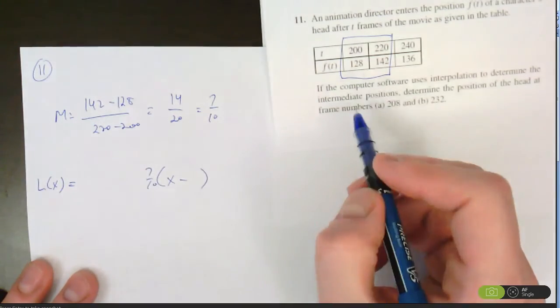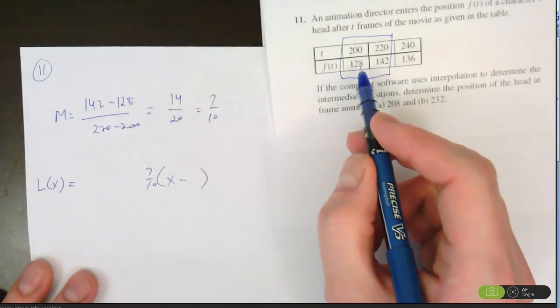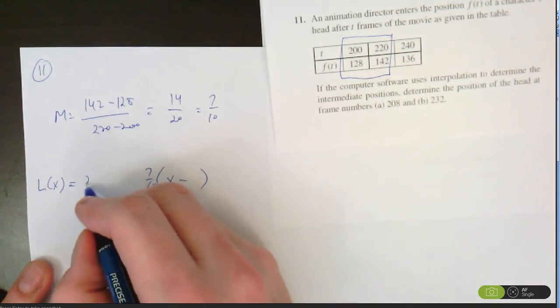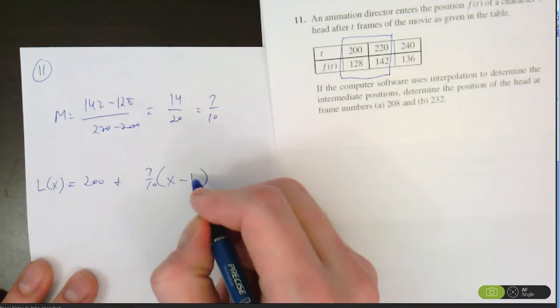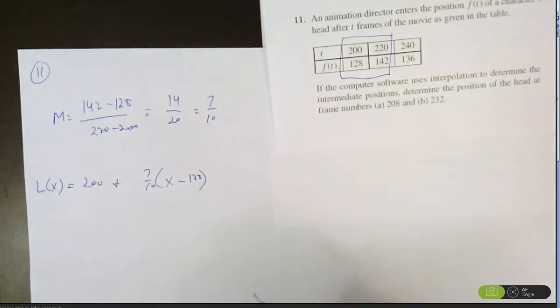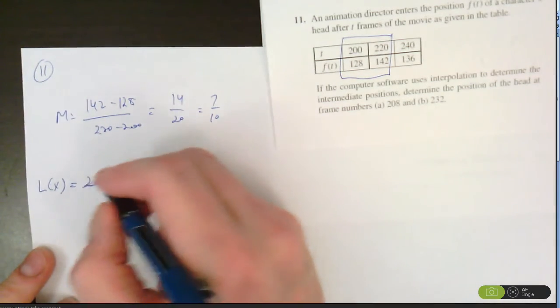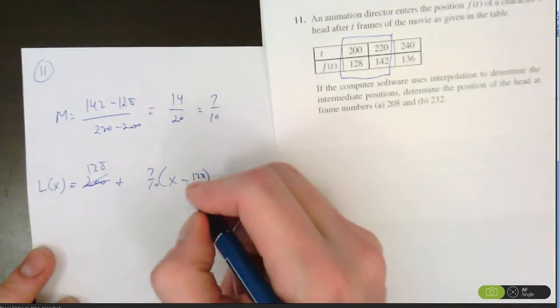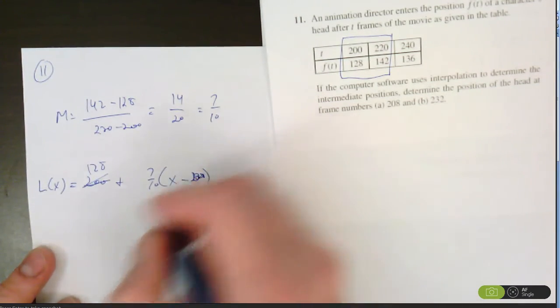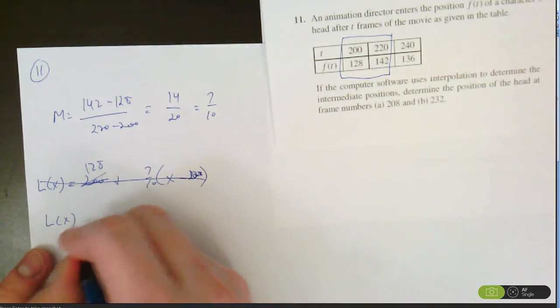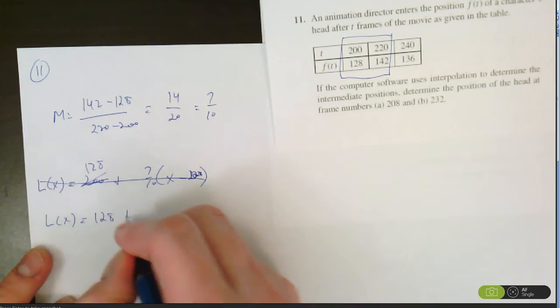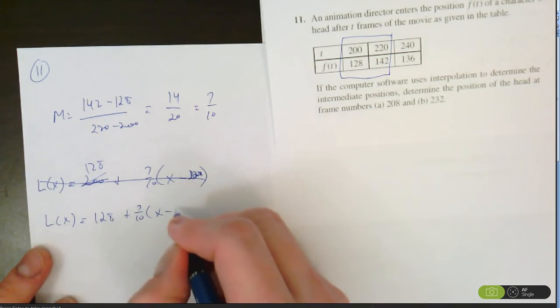Now I just pick one of those x and y's. I'm going to go with 128 and 200 because 200 is a nice easy number. Oh, sorry, I got that backwards. This should be 128 because that's the f of t, and that should be 200. So L of x is 128 plus 7 over 10 times (x minus 200).